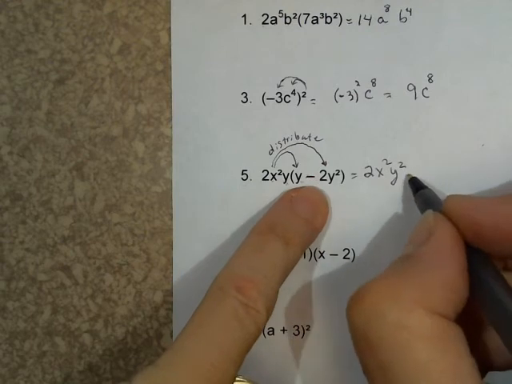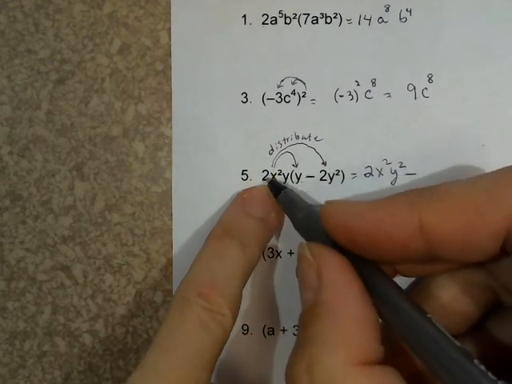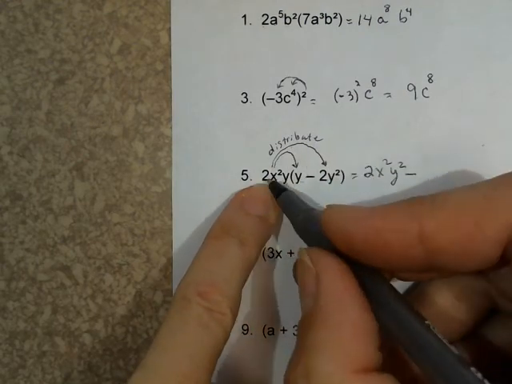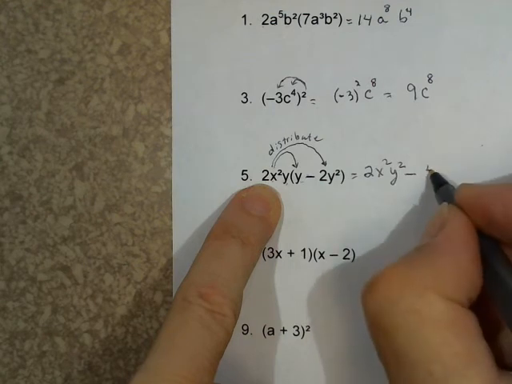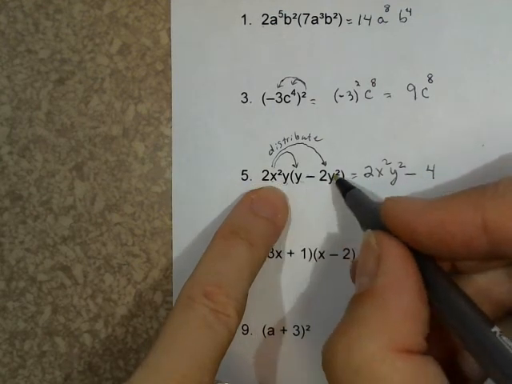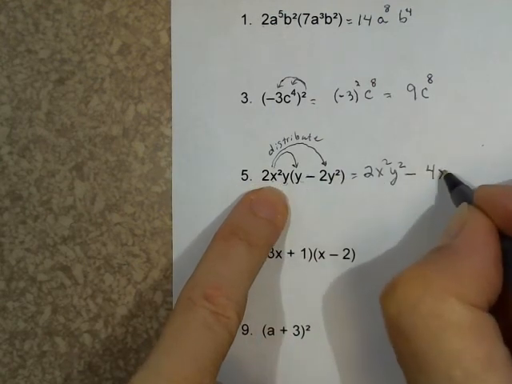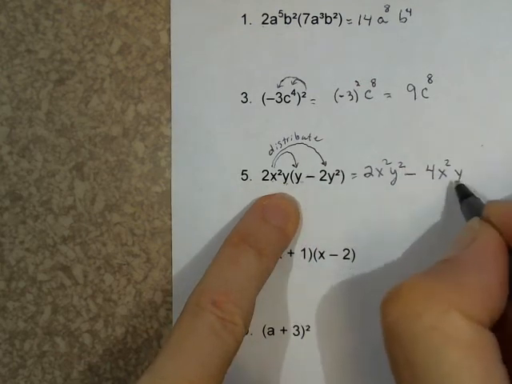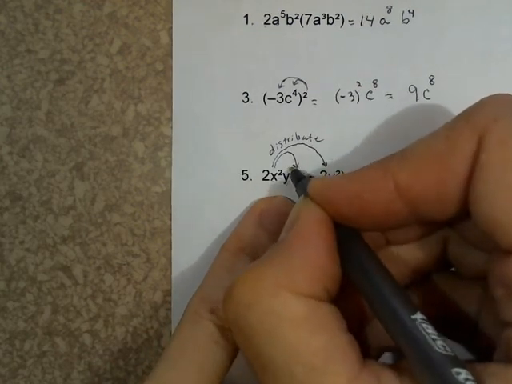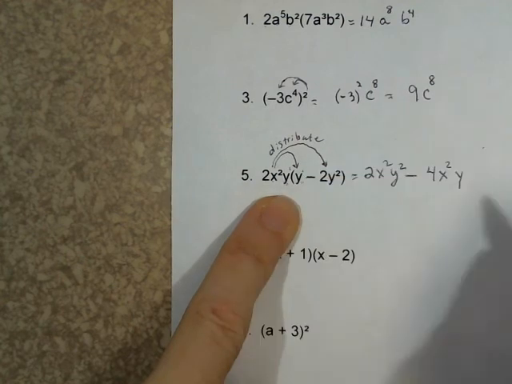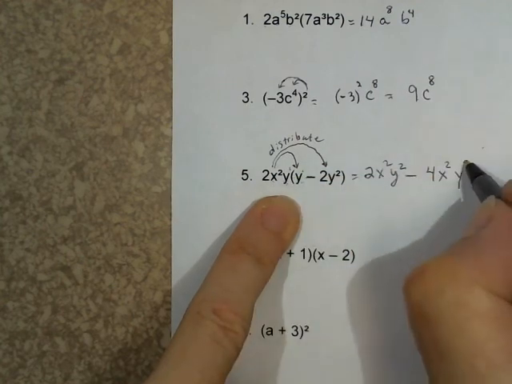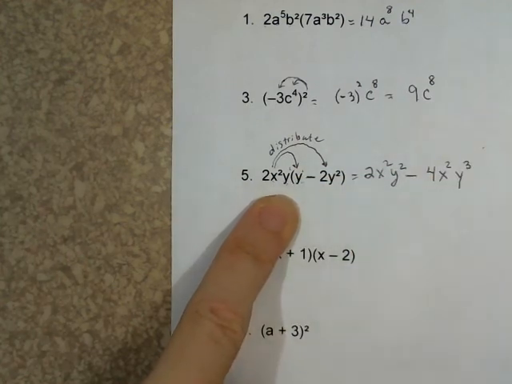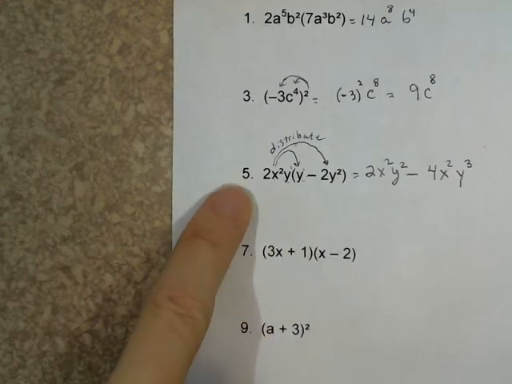And then you have a minus, and now you're going to distribute this into the other term. So you have 2 times 2, which is 4. X squared doesn't have anything to match up with again. And y times y squared, you add the exponent. So there's an invisible 1 here. There's an invisible 1 here. So 1 plus 2 is equal to 3. So that would be the end of that problem.